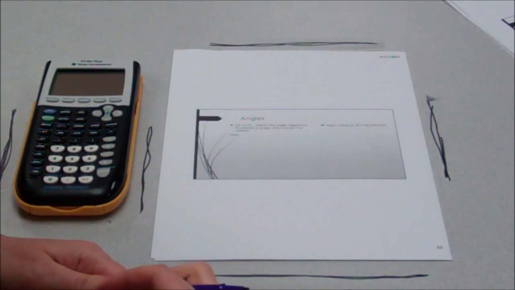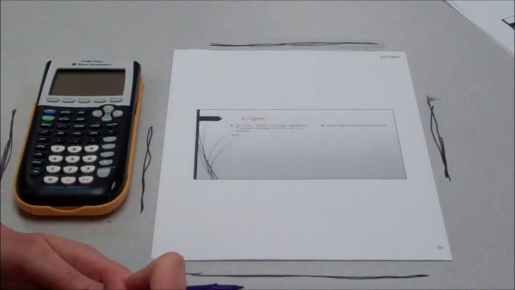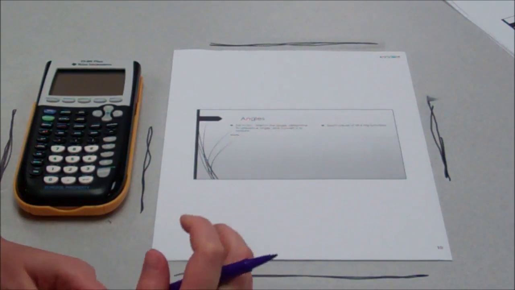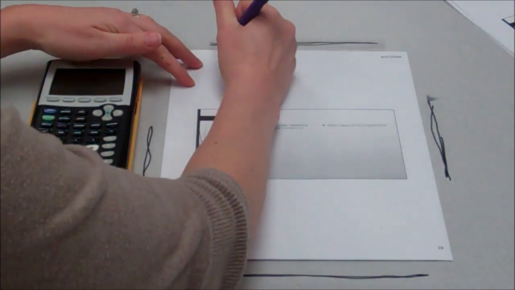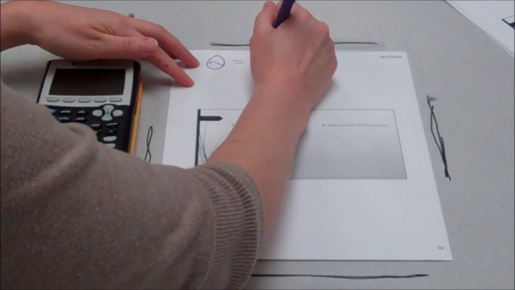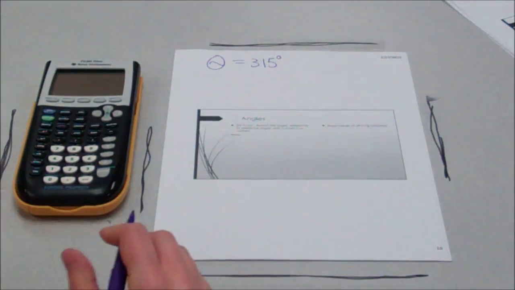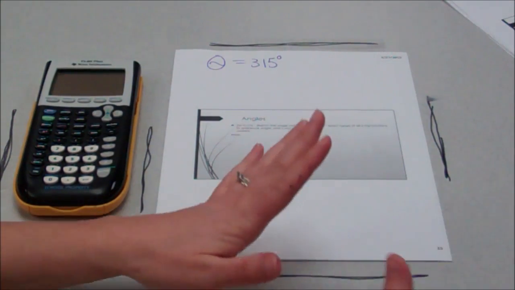Okay, so the next part, this is number 10, I believe, is on angles. So we're finally to the trig stuff. Finally, the stuff we've been doing the past month or two. So they're going to give you an angle theta. For my example, they gave me 315 degrees. It is definitely on my unit circle. That should be a good thing.